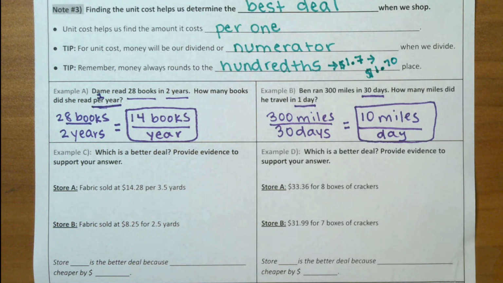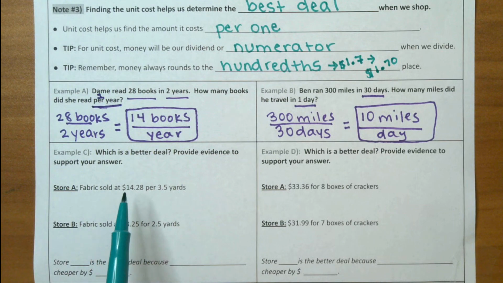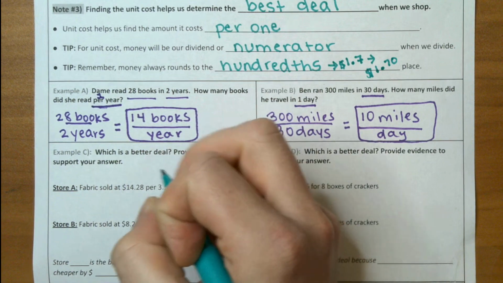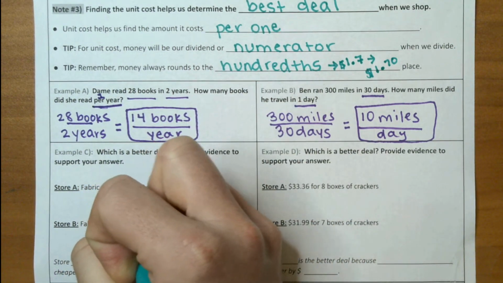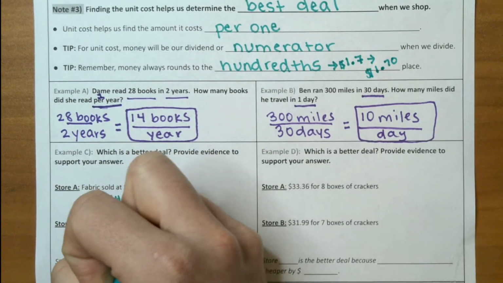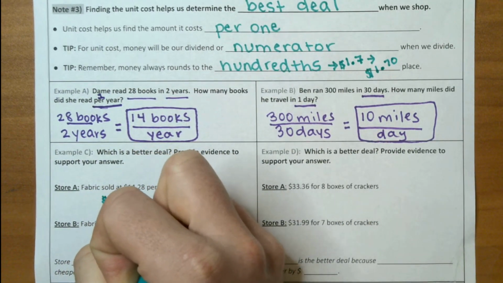Example C says, which is a better deal? Provide evidence to support your answer. Now this is level 3. We still have sentence starters here, but if you're doing level 4 or level 5, these sentence starters won't be there anymore. Okay, so let's use them to our advantage today. It says, fabric sold at $14.28 per 3.5 yards. So we're going to write $14.28. We're going to write our money first, divided by 3.5 yards, 3 5/10.